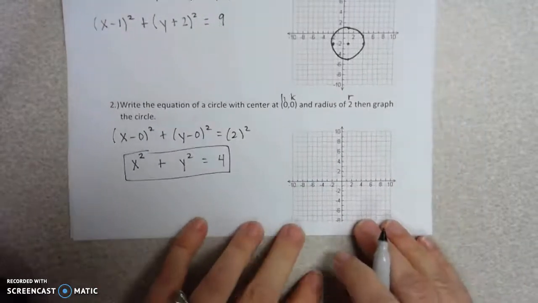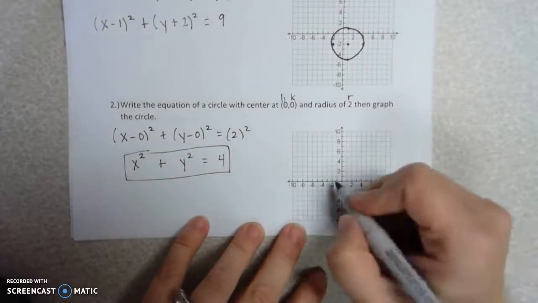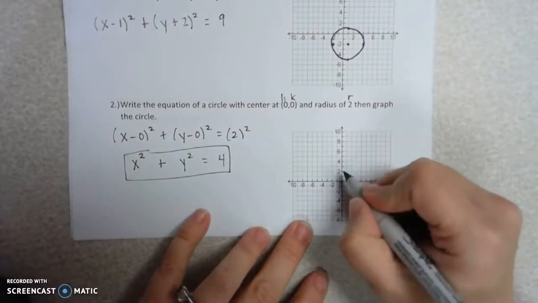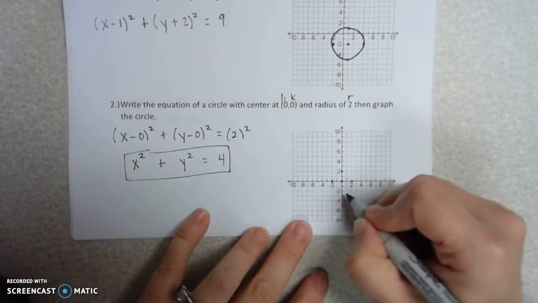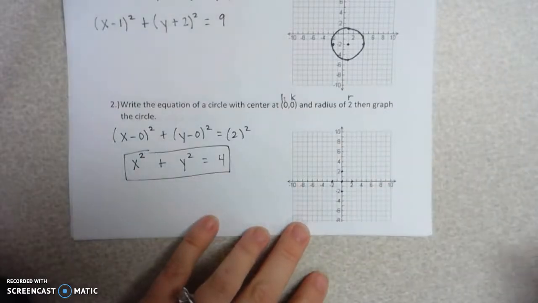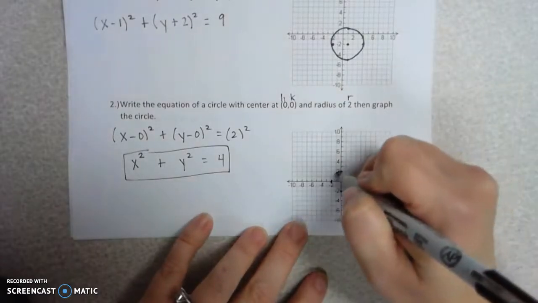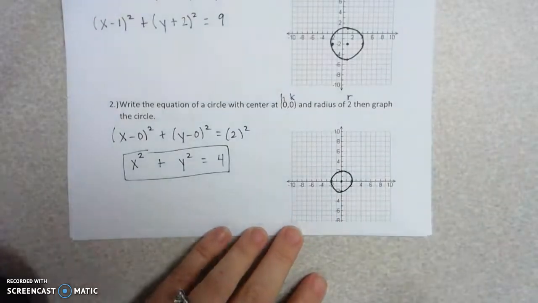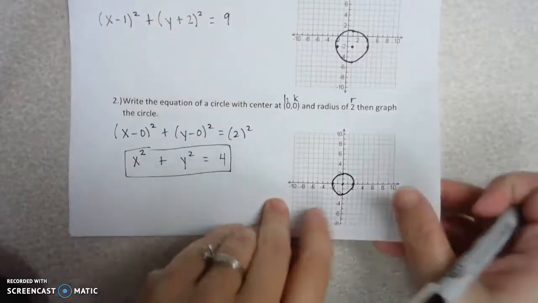Then I'm going to come over here, and the center is going to be at 0, 0. I'm going to go right 2, up 2, left 2, and down 2, and then connect my dots in the form of a circle.